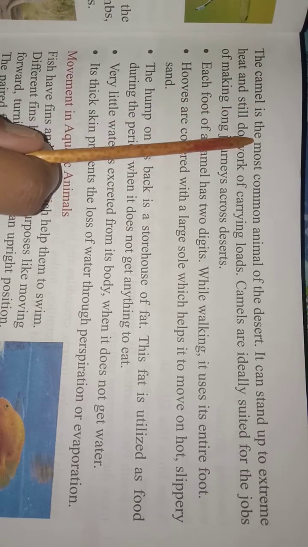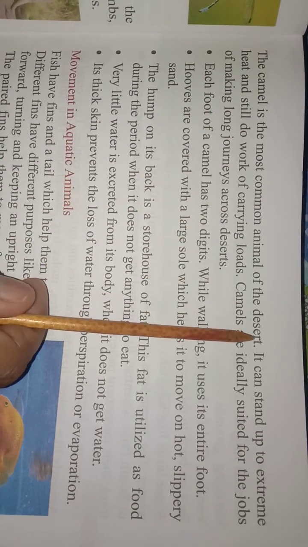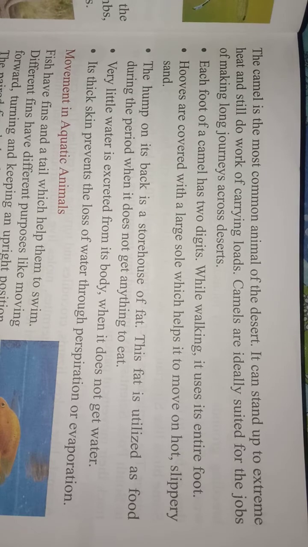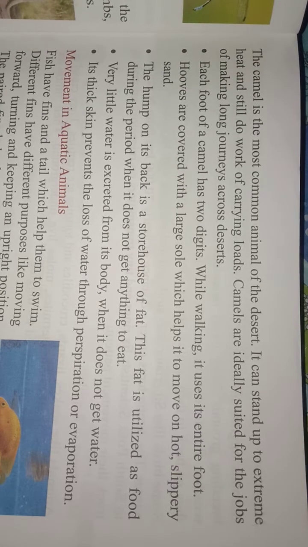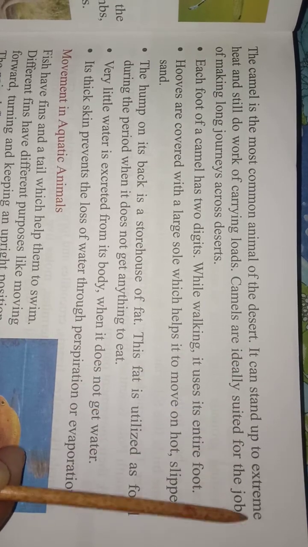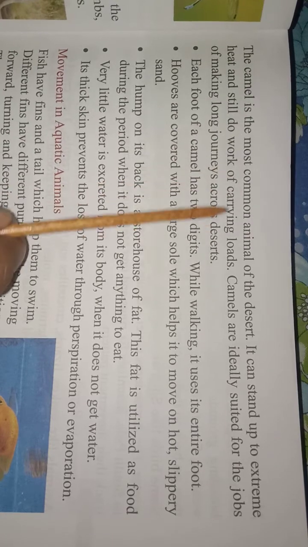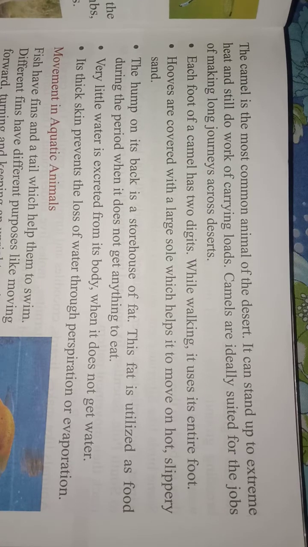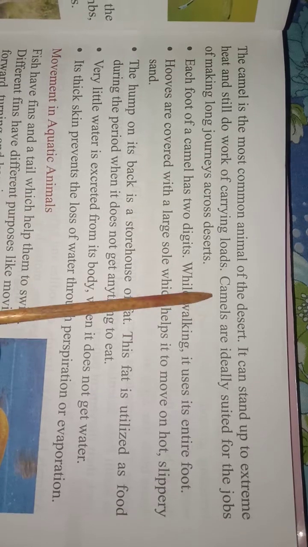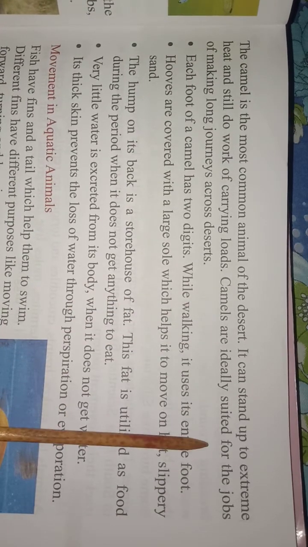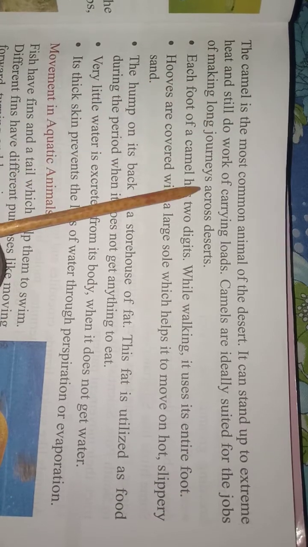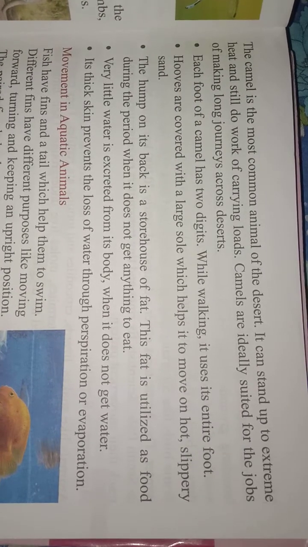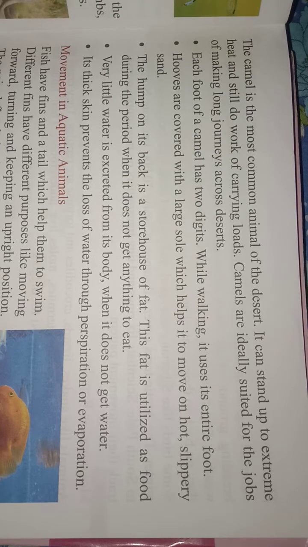The camel is the most common animal of the desert. As we all know, not all animals can survive in desert areas. Only camels survive in desert areas, where there is scarcity of water. Only camels can stand extreme heat and still do the work of carrying loads. Camels are ideally suited for making long journeys across deserts.